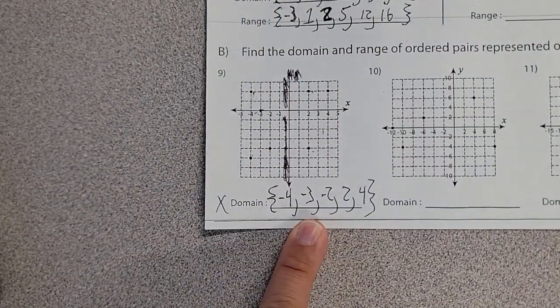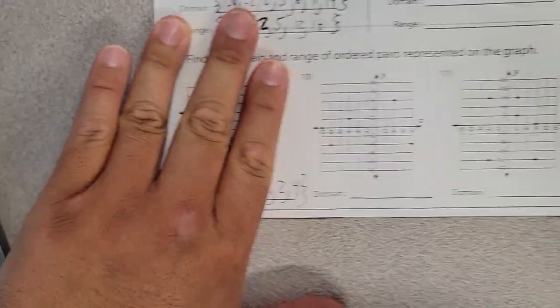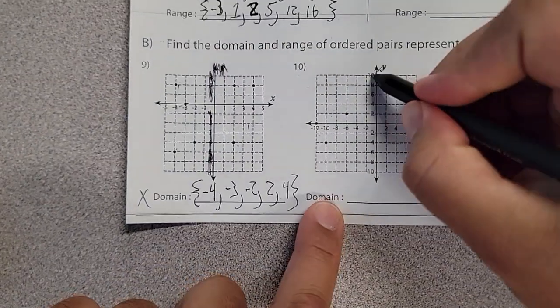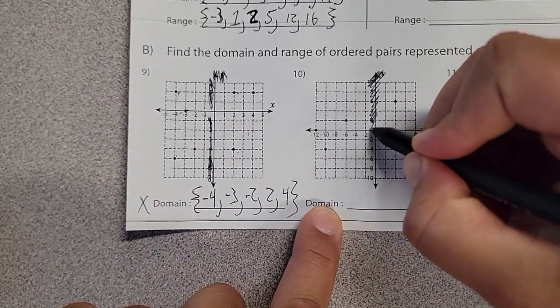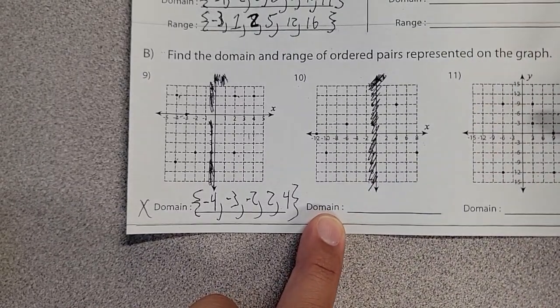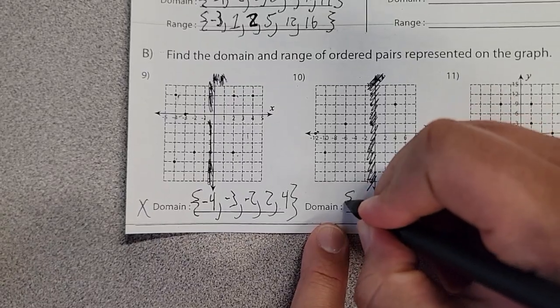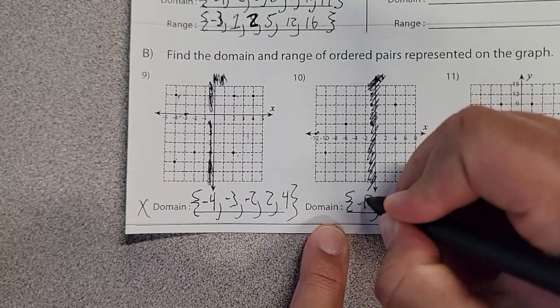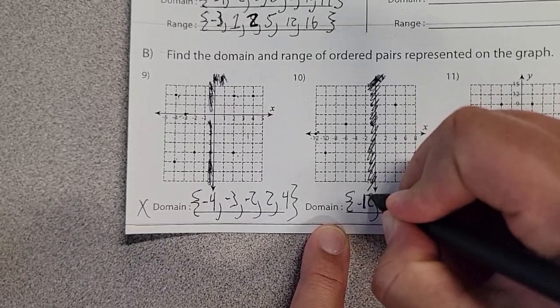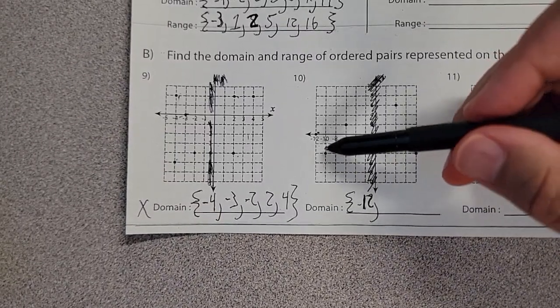So these might be the hard ones for y'all. All right. So remember, it only says domain, so scratch out the Y. You do not need the Y. You're only looking at these X numbers. All right. Is there a dot on -12? Yes. So you want to start with your -12. All right. So is there a dot on -10?